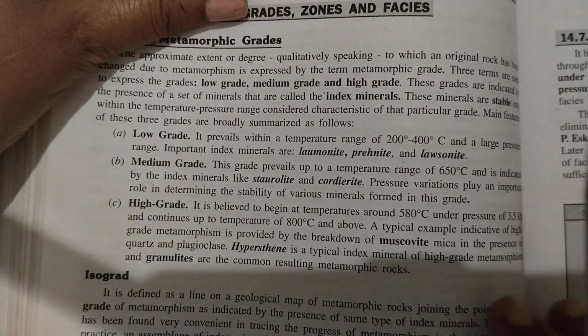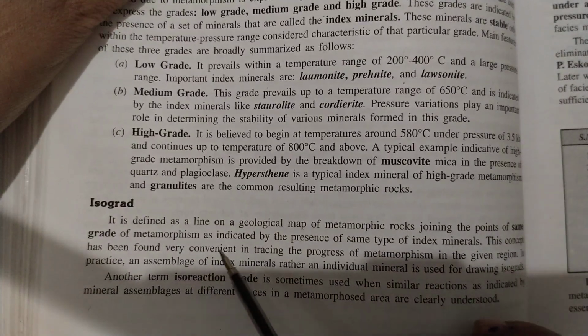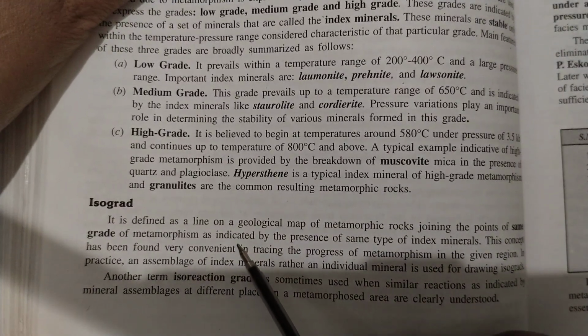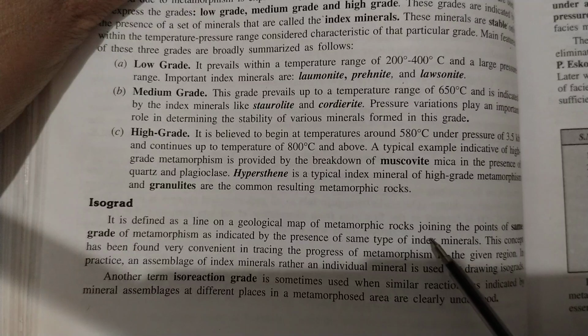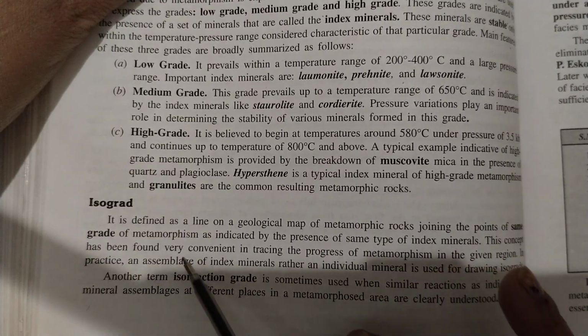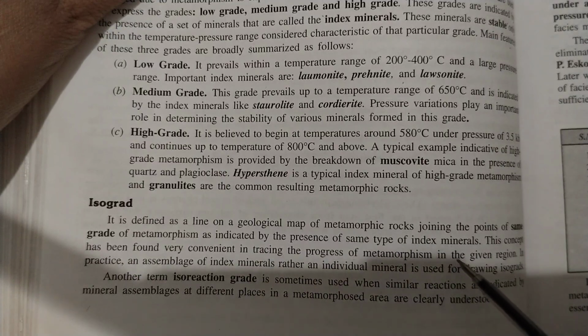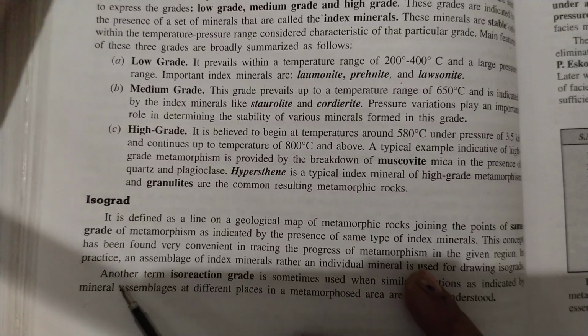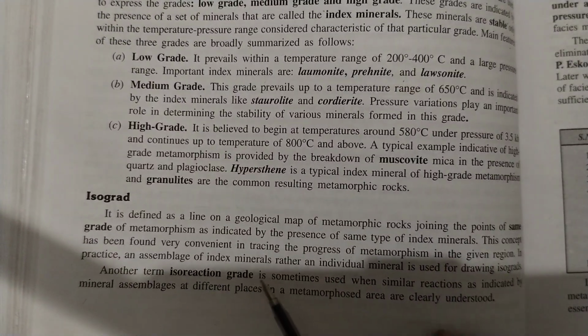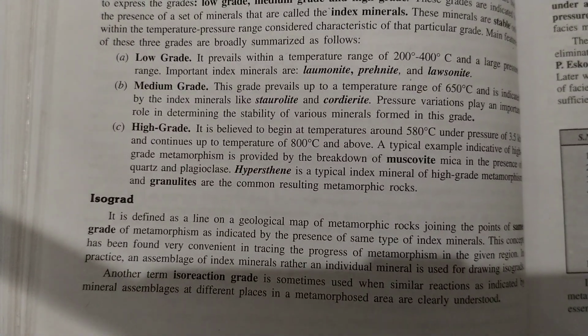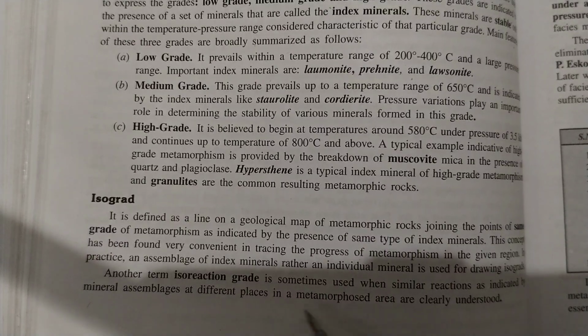Isograd is defined as a line on a geological map of metamorphic rocks joining the points of the same grade of metamorphism, as indicated by the presence of the same types of index mineral. This concept has been found very convenient in tracing the progress of metamorphism in a given region.